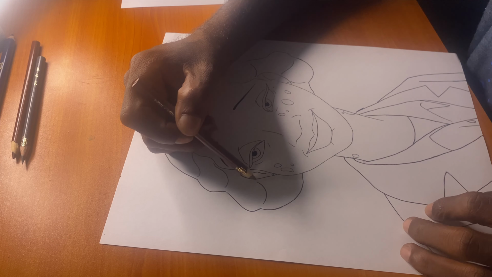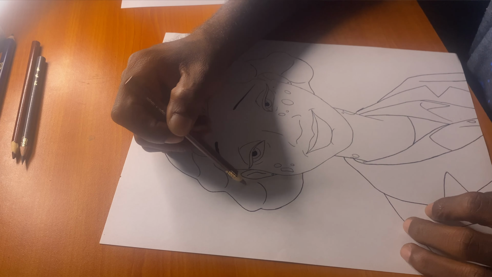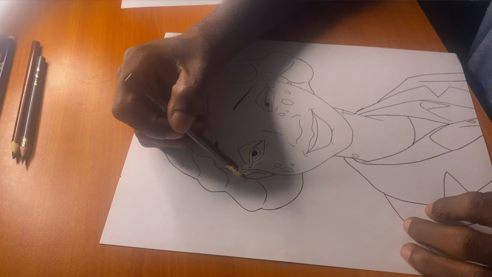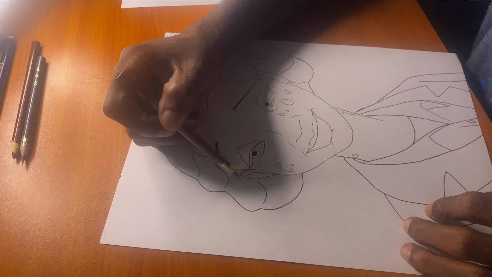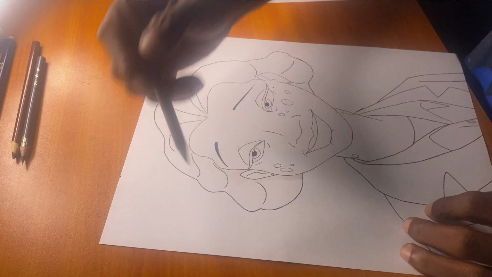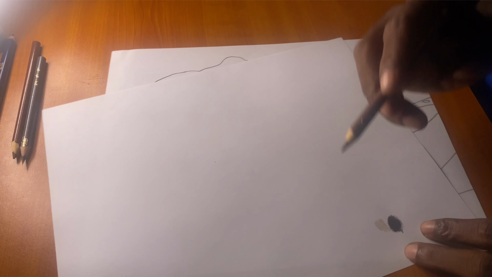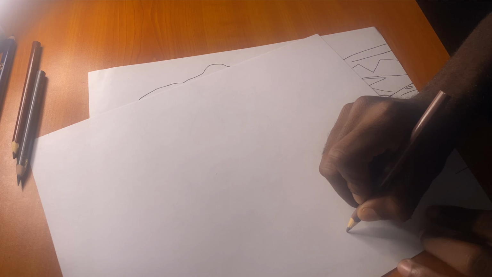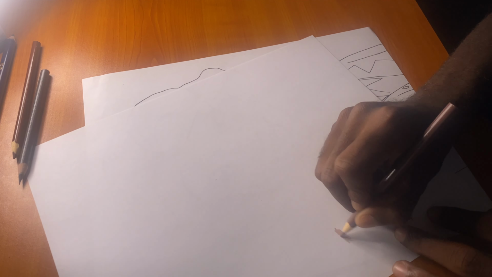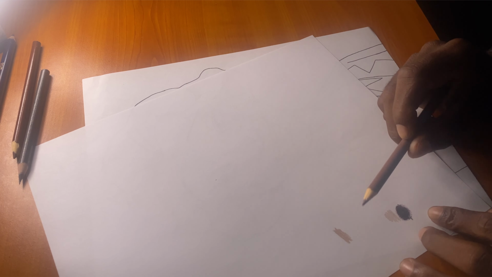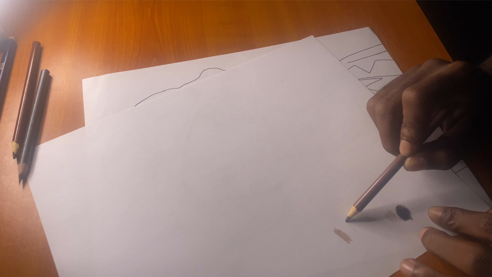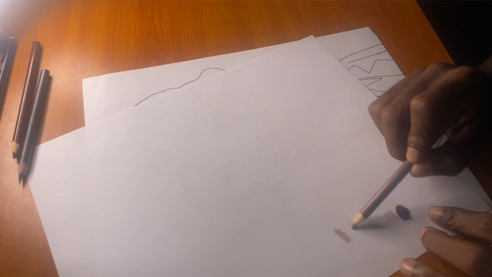That way I don't go too hard when I'm coloring, meaning the pigment doesn't come out like this. Let me show you. I don't want that to happen. I want this. I want a lighter shade, not a harder one.